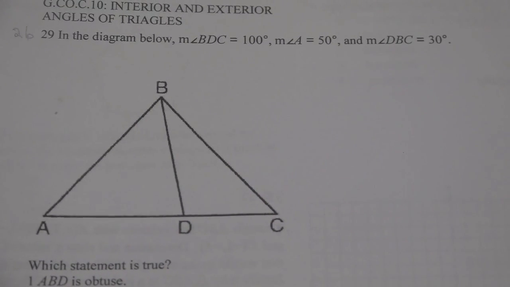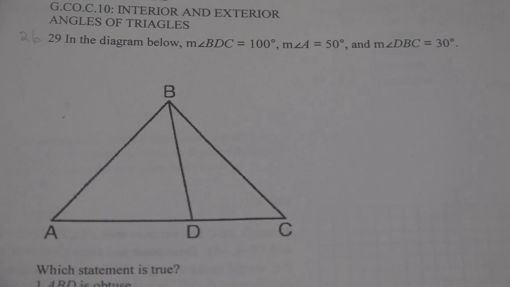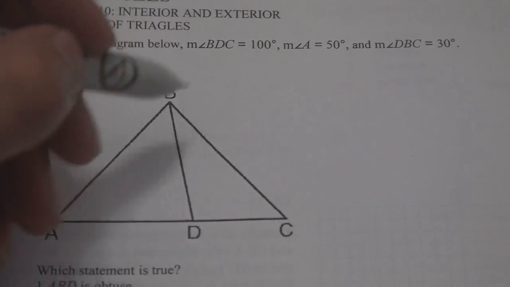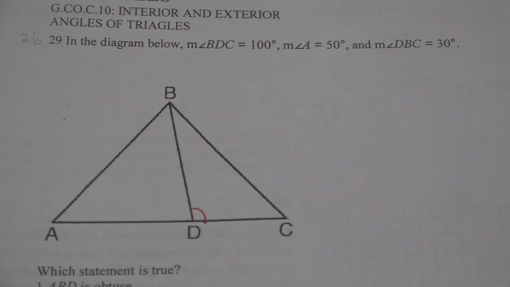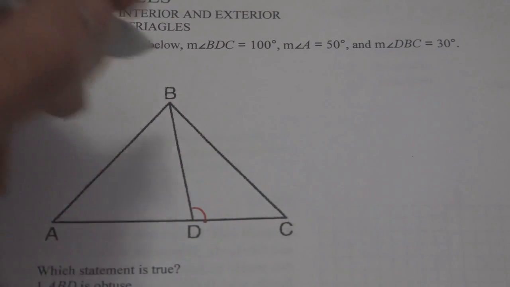So what am I supposed to do here? It says, in the diagram below, okay, the measure of angle BDC, this angle right here, okay, is 100 degrees.